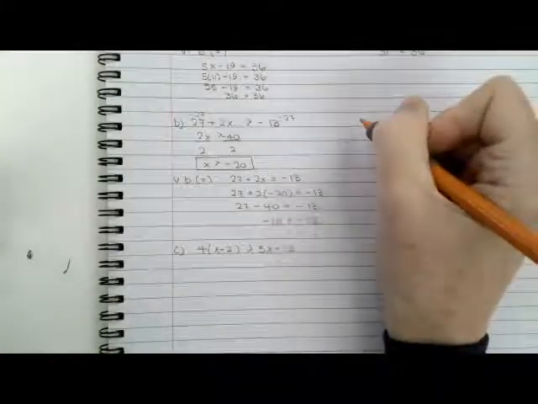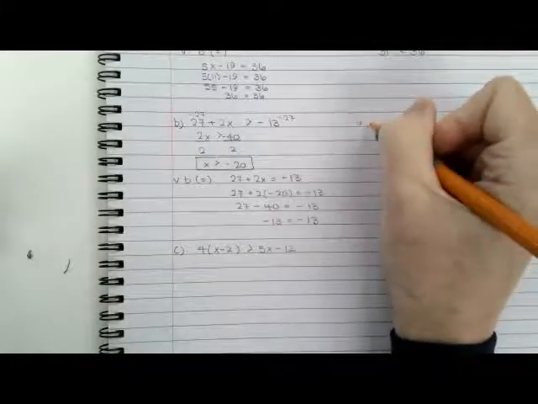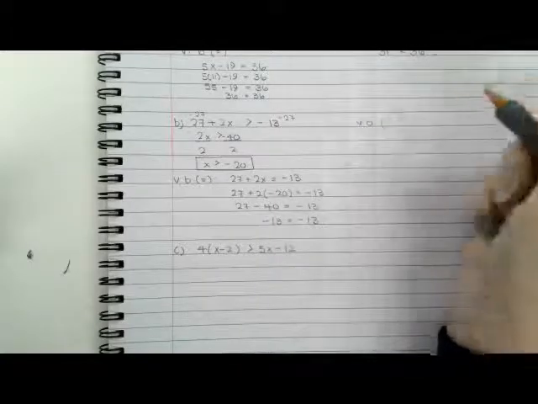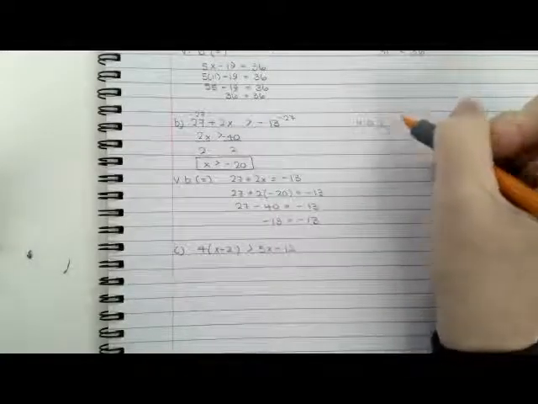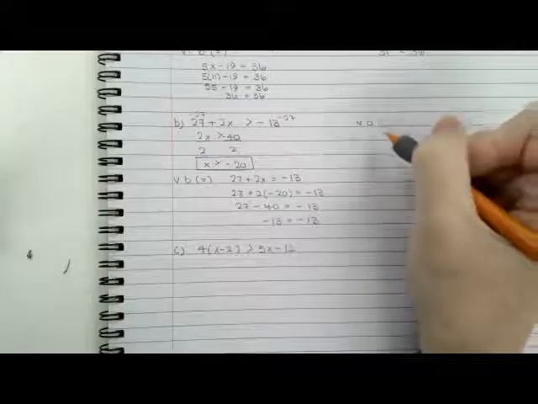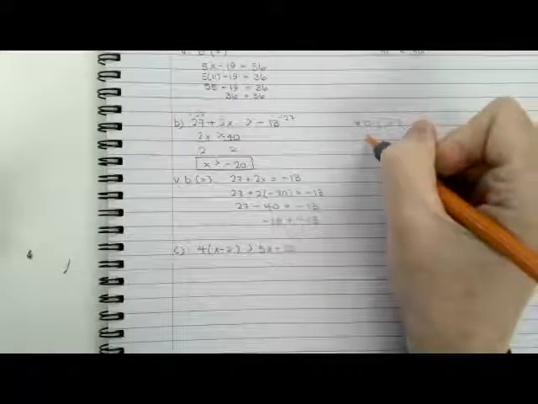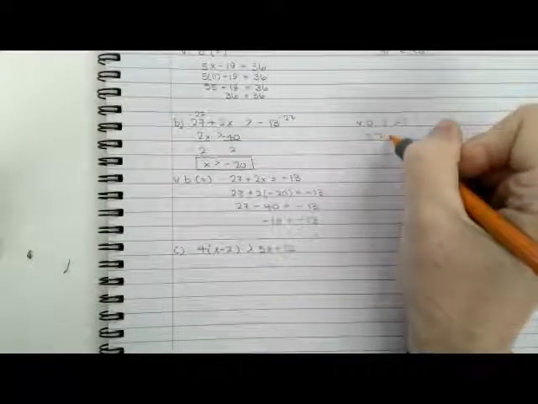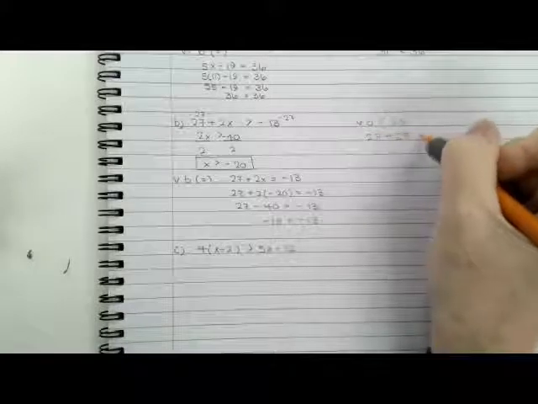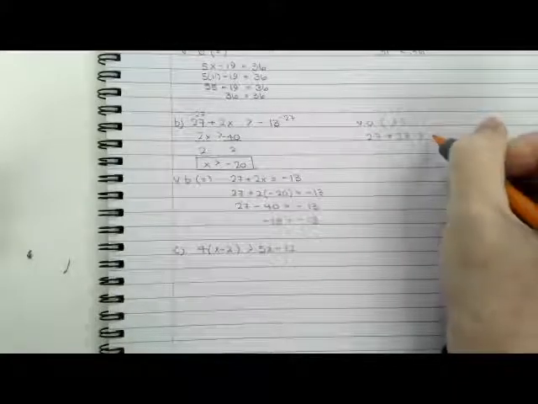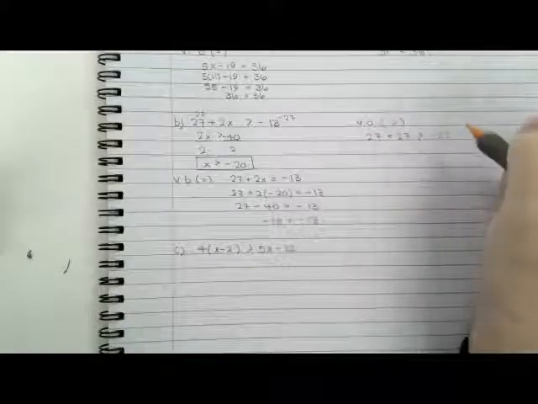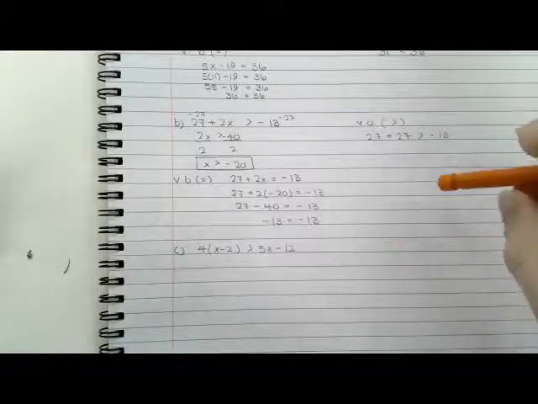Okay, and now verify the other. And this will be greater than. So my inequality, 27 plus 2x is greater than negative 13. Whoops, 2x.